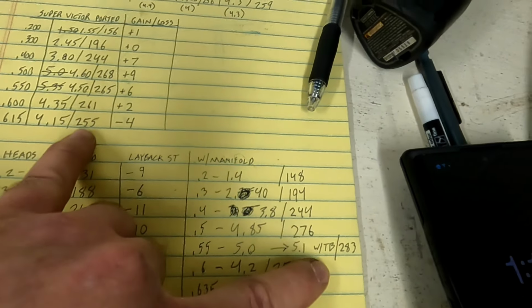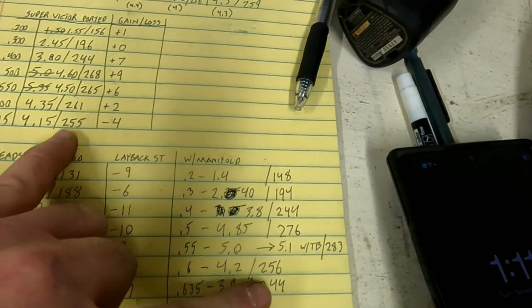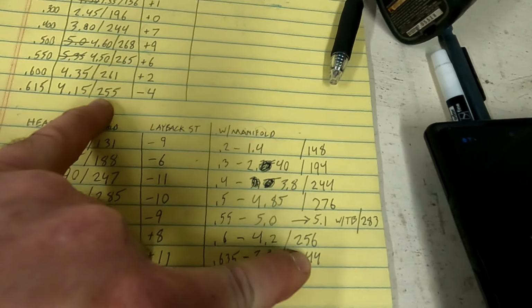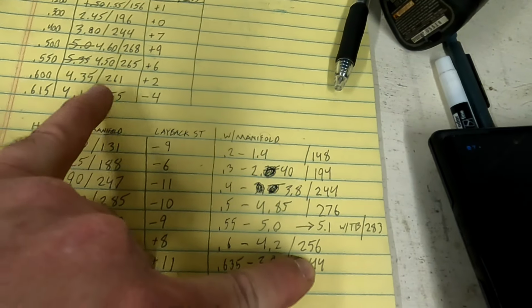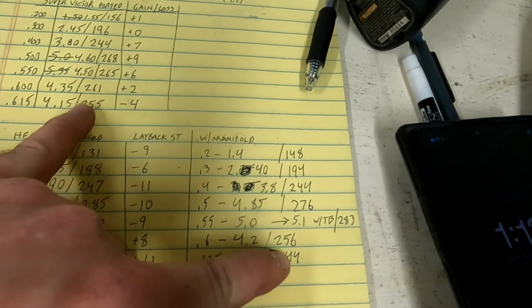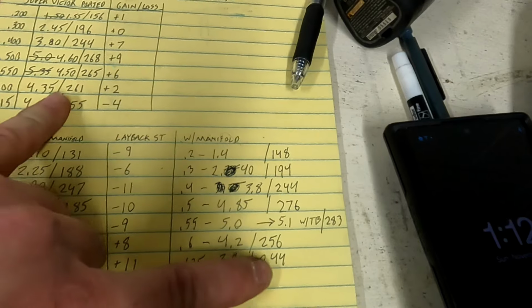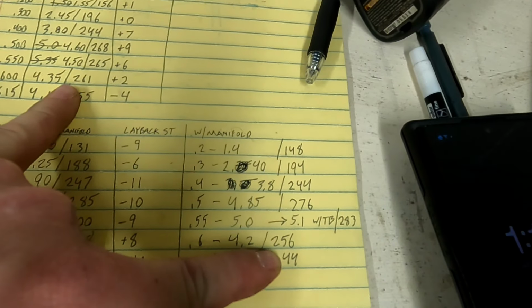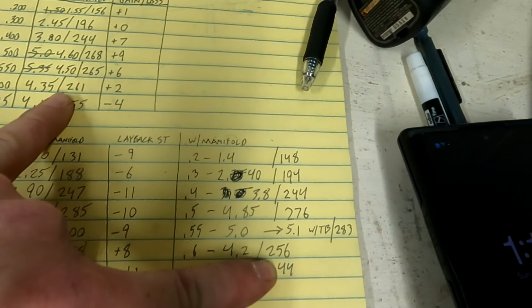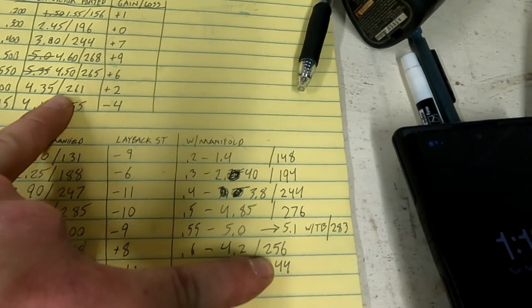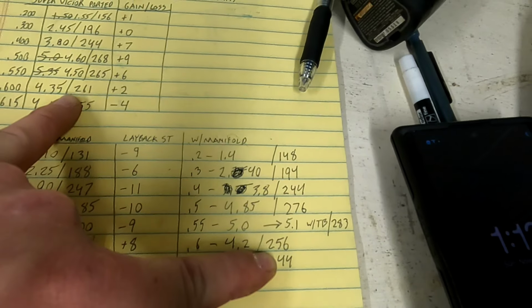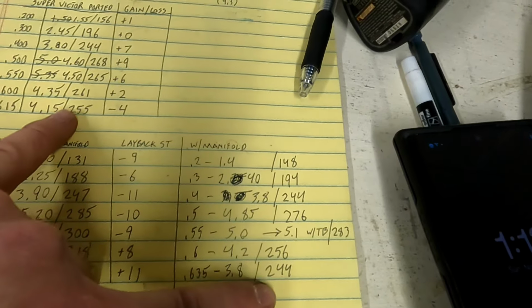Now again, I was down here at 600 thousandths lift, it started going turbulent again. So that's 261 CFM before with the sharper short turn. And with it laid back a little bit, we lost a few numbers. So that's 256 versus 261, so 5 CFM down.